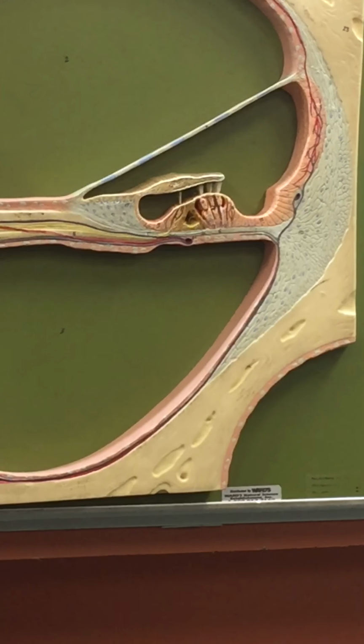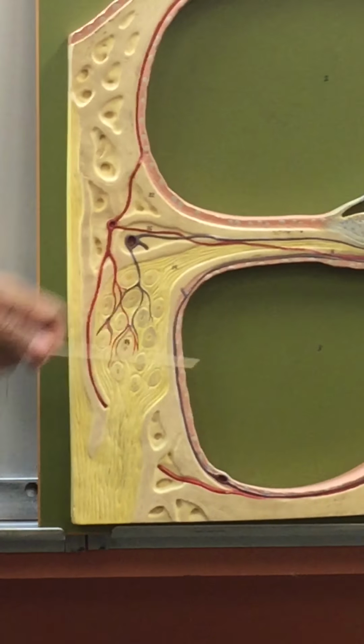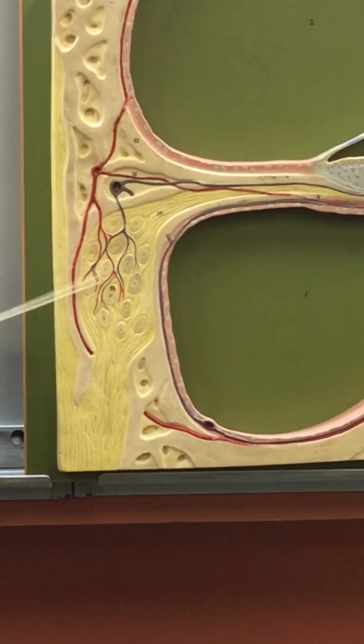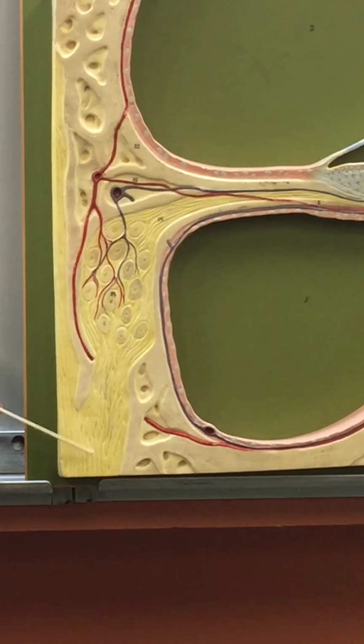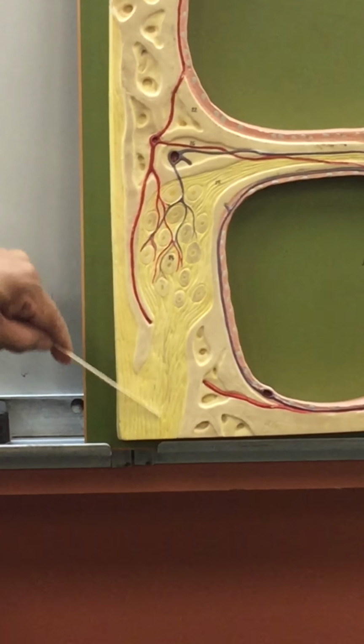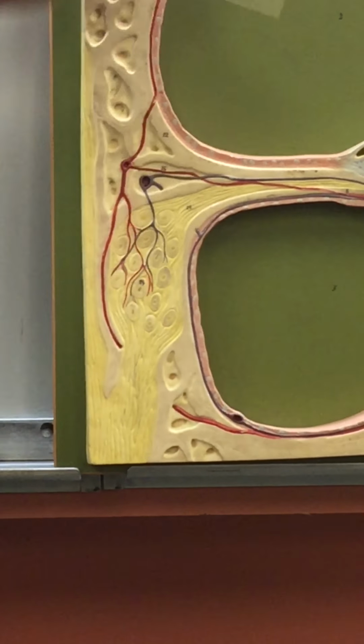Nerve fibers of this nerve called the cochlear nerve. This body that you see right here, that's called the spiral ganglion, which is part of the cochlear nerve. So if they point here, it's spiral ganglion. If they point here, it's cochlear nerve. Okay? And then lastly, the fluids.